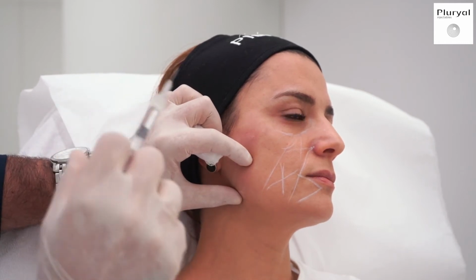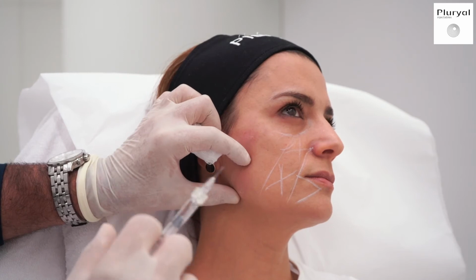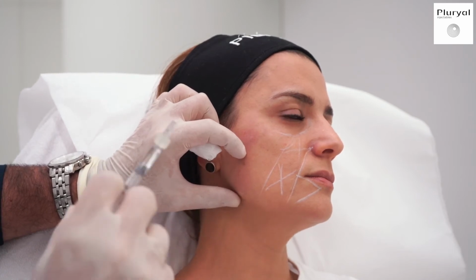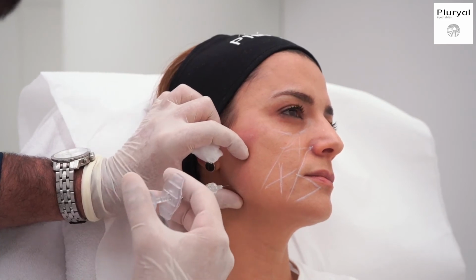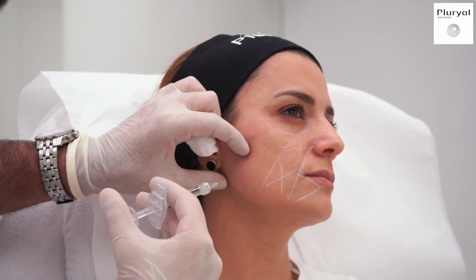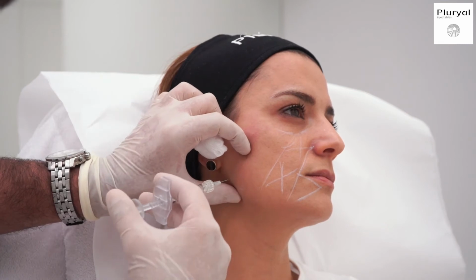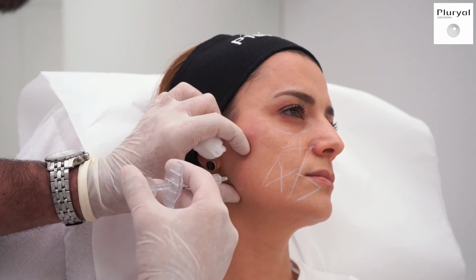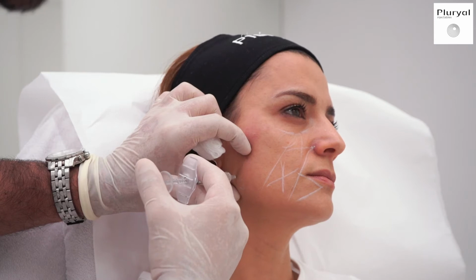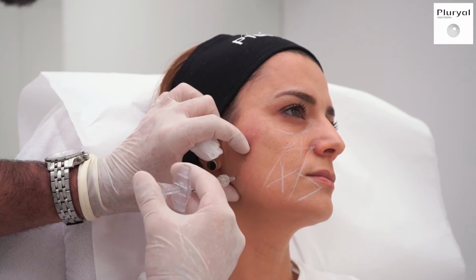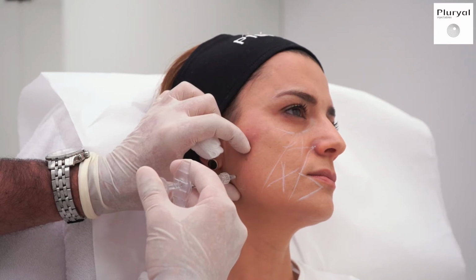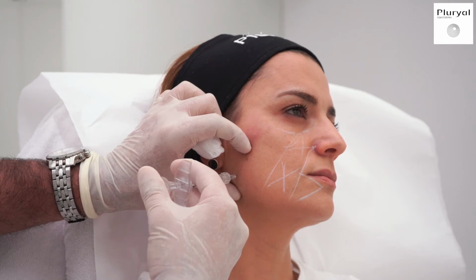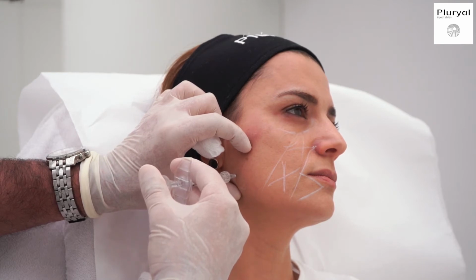Also, whenever I will be using Pluryal contour lidocaine, whenever I do a bolus, I go very deep to the bone. So I touch the angle and I go straight to the bone. I will be putting 0.25. I don't have to do the aspiration here because there are no veins or arteries.